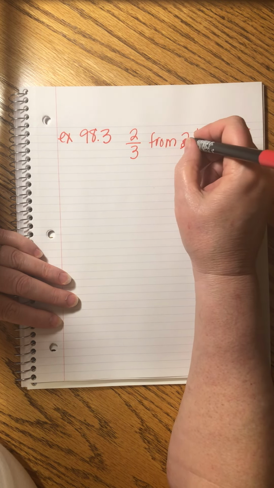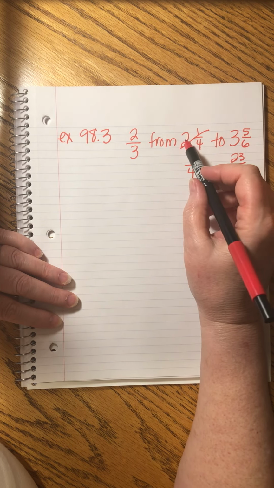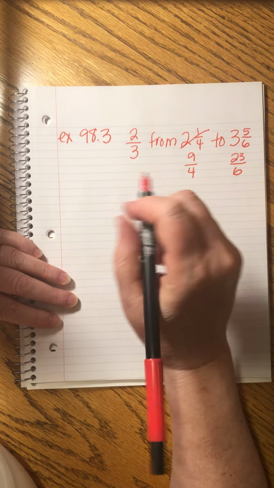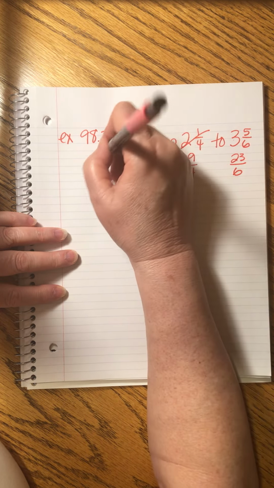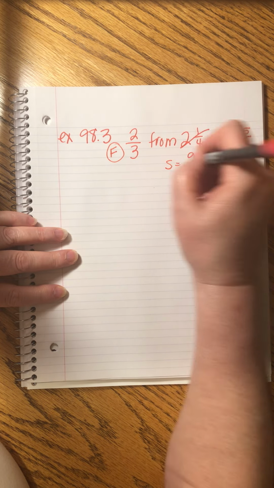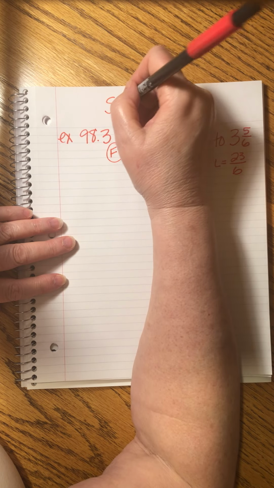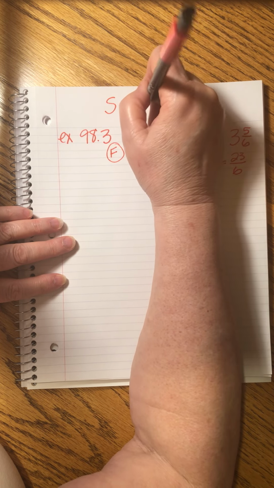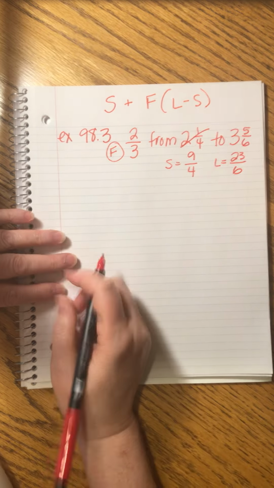Remember, it's bottom times the big plus the top. 18 plus 5 is 23. 8 plus 1 is 9. Denominator stays the same. So this is my fraction. This is my smaller, and this is my larger. My formula is smaller, plus the fraction times the difference, like so.